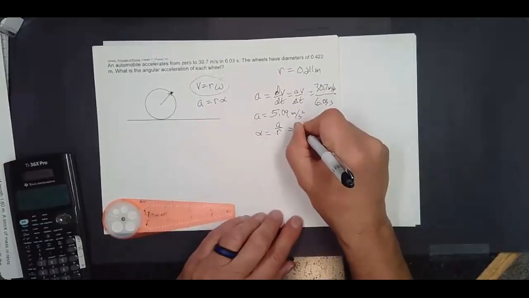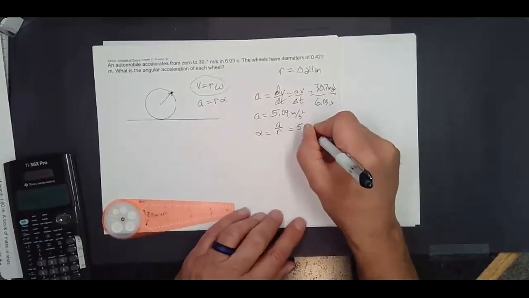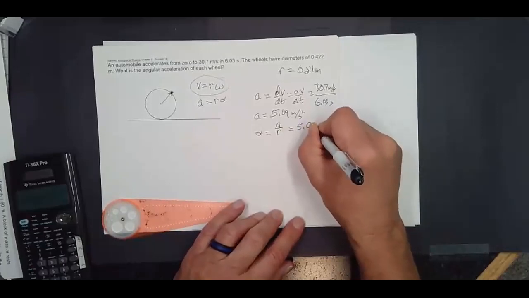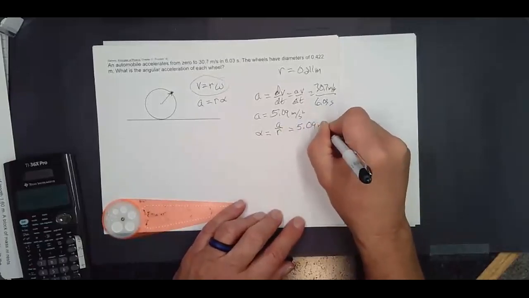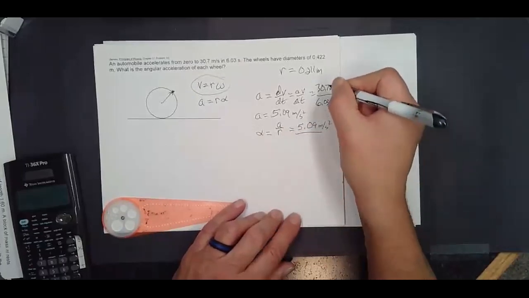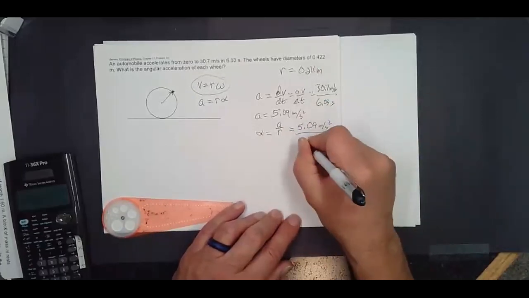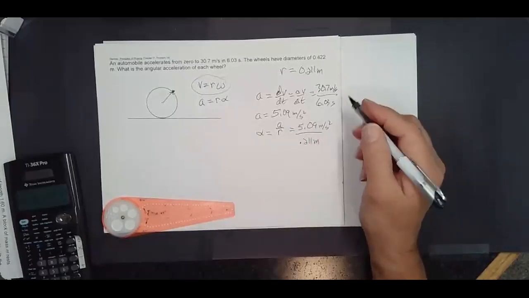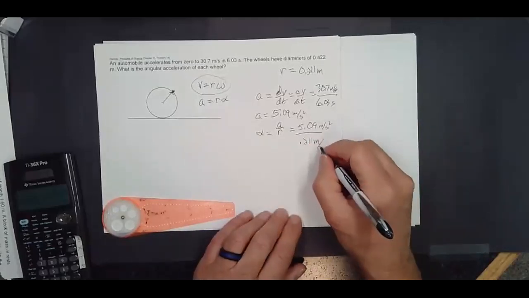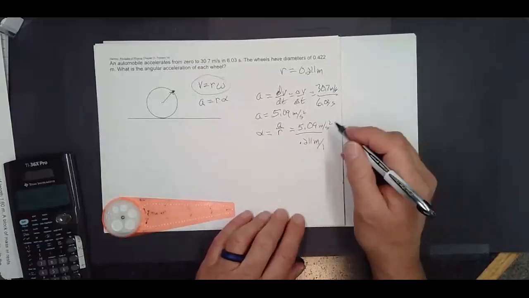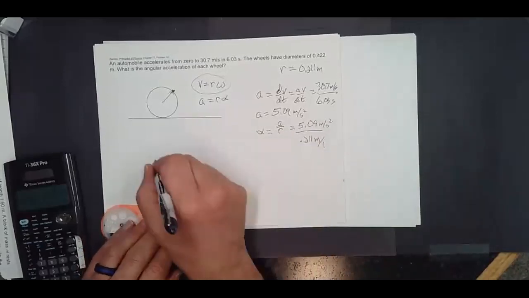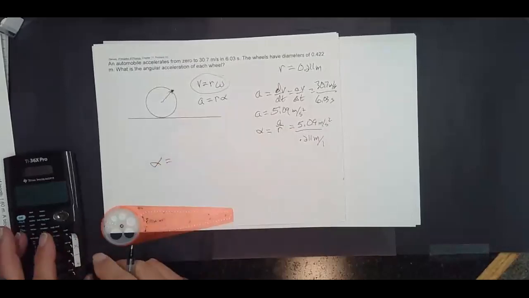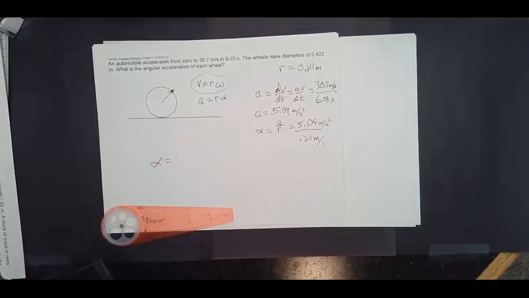Here's a place where it seems like things divide out. 5.09 meters per second squared divided by the 0.211 meters. And if you think of this as meters divided by 1, you'd end up with, in this case, alpha equaling 5.09 divided by 0.211.